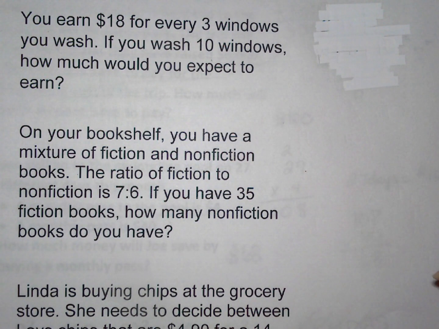So our first problem, remember we didn't have problems on Monday because we were off from school, so this is actually Tuesday's warm-up. Your first problem was: you earn $18 for every 3 windows you wash. If you wash 10 windows, how much would you expect to earn?